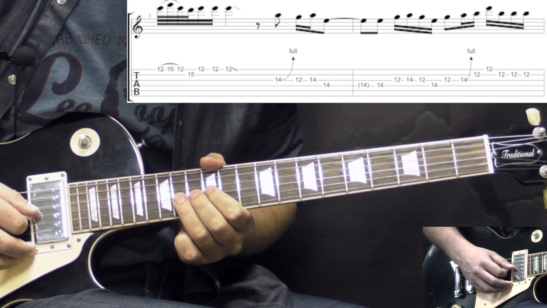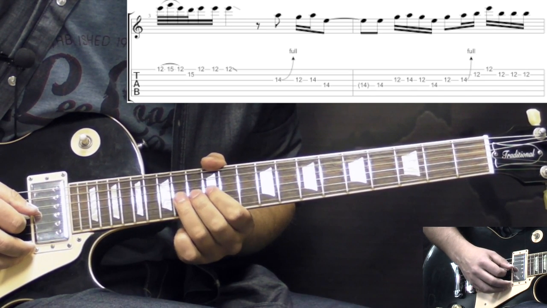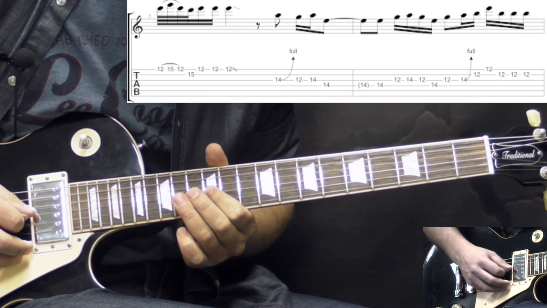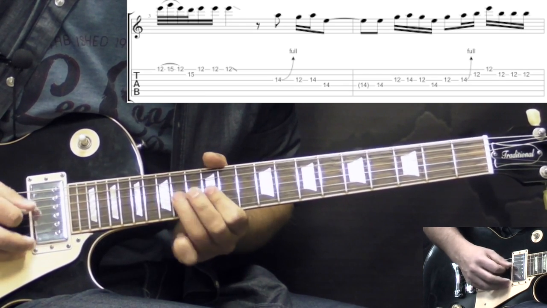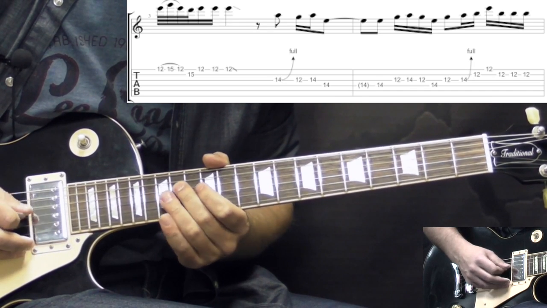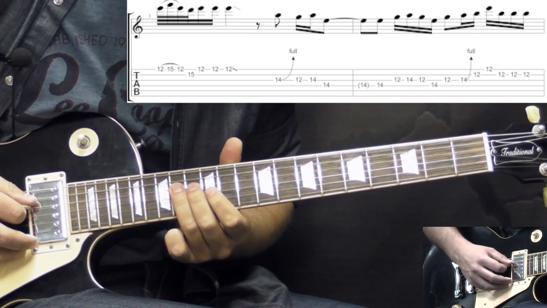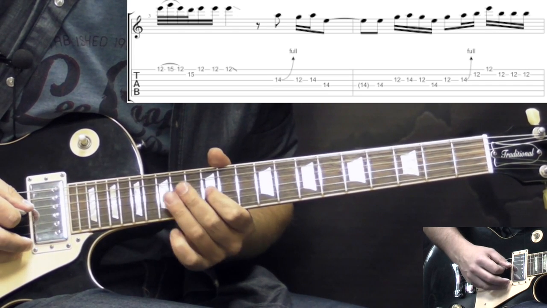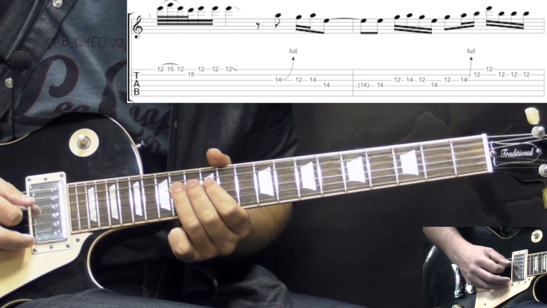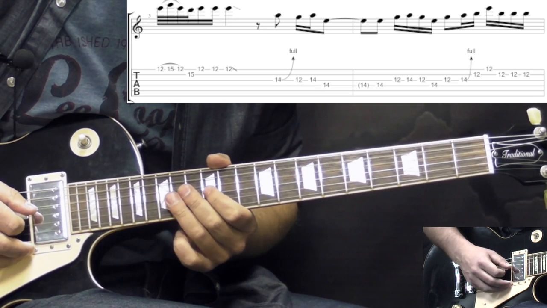So here we bend G string 14th fret, full step. Then we play 12 to 14 on the G, 14 on D. Then we have 14 on the D, 12 to 14 to 12 on G string, back to D, 14, 12 on G, and then we go.